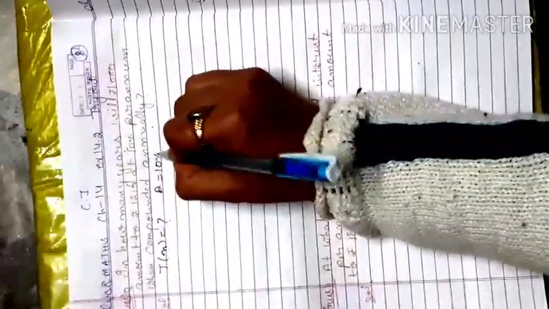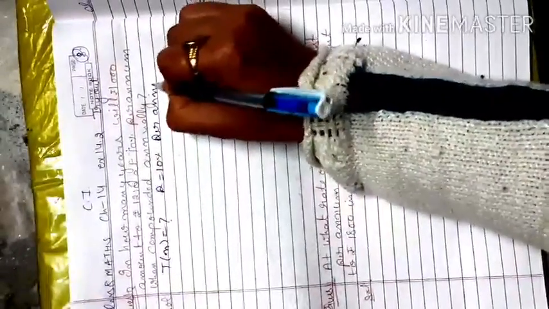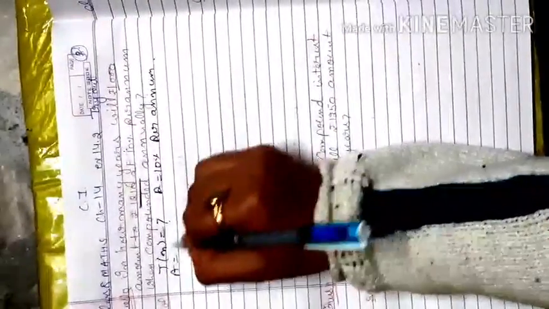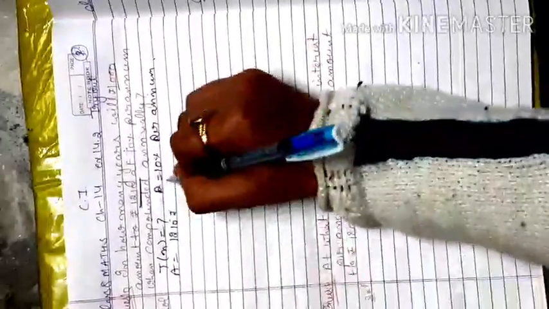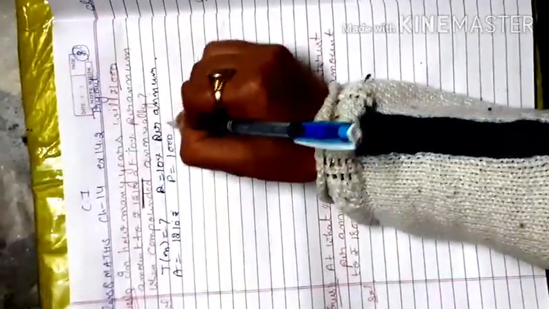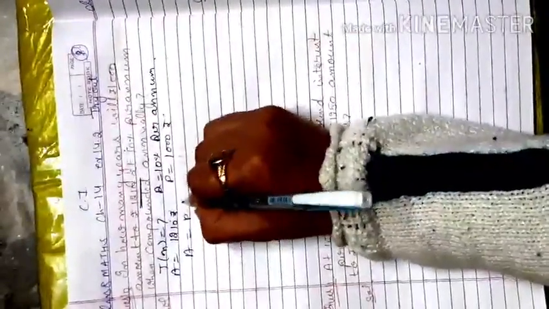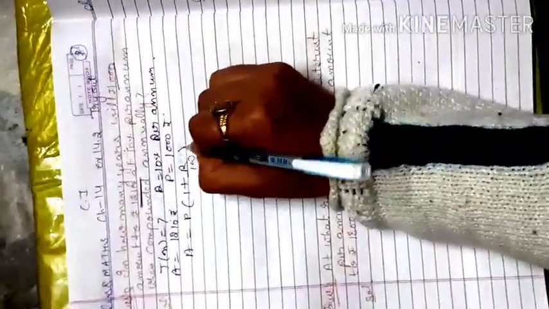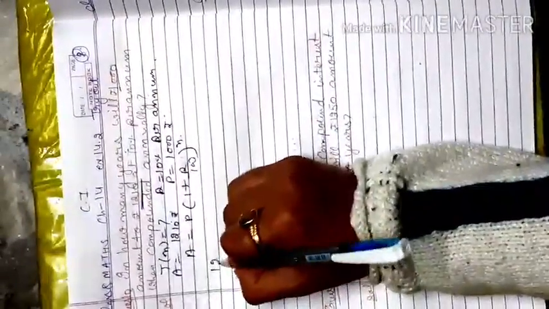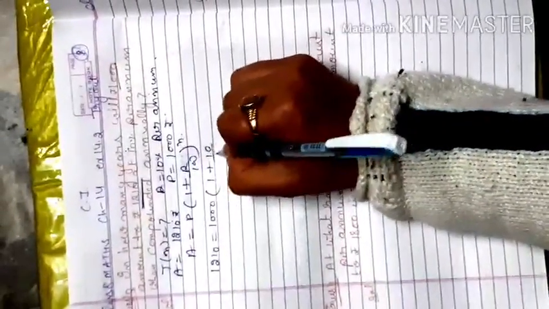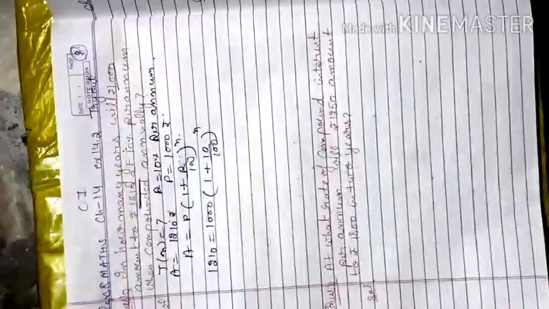Rate is given as 10% per annum. Per annum means on a yearly basis. The larger value will be considered as your amount, and the smaller will be considered as your principal. So amount is equal to 1210 rupees and principal is equal to 1000 rupees. You apply the same amount formula: amount is principal into (1 plus r by 100) raised to power n. So amount is 1210, principal is 1000, 1 plus 10 by 100. We have no time, so we keep it as n.